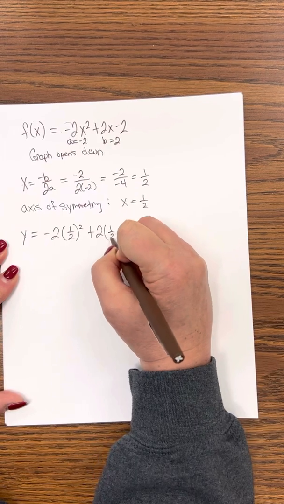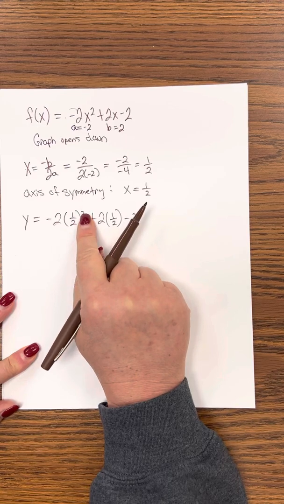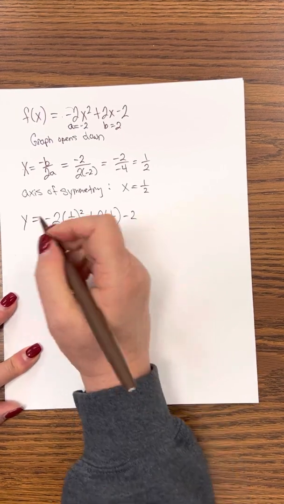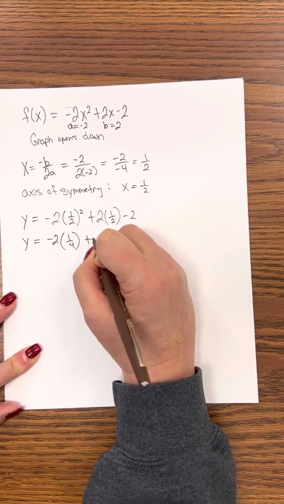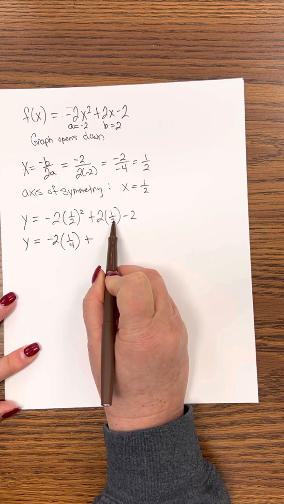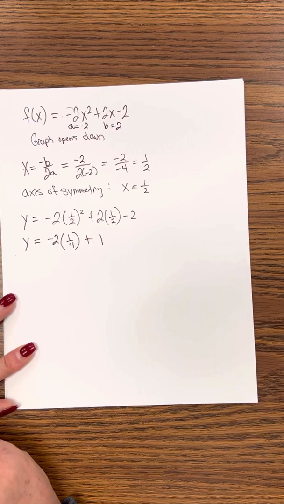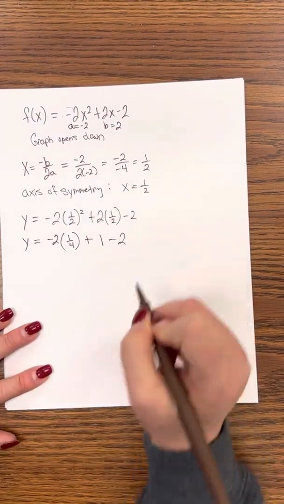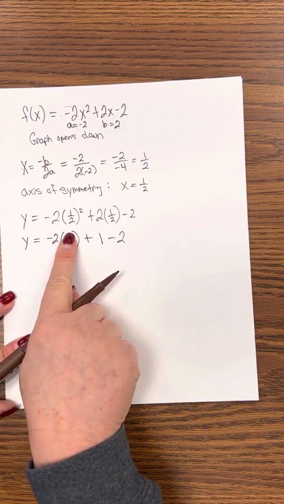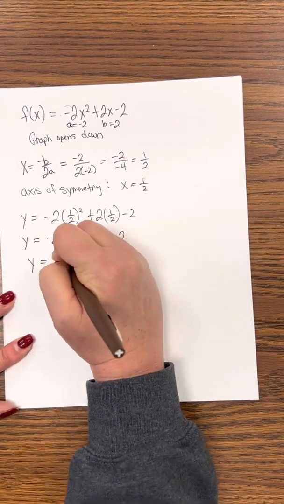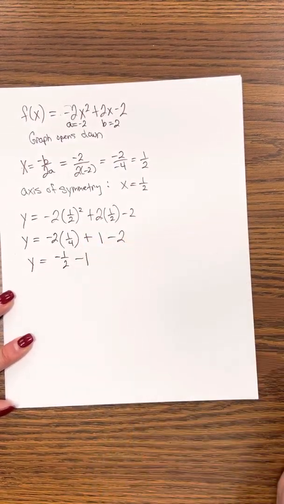Remember, put parentheses around it. Okay, so on this one, first thing we need to do is square 1/2. So 1/2 times 1/2 is 1/4. So that'll be negative 2 times 1/4 plus, now 2 times 1/2 actually is going to equal 1. If you multiply that, that equals 1. So that gets rid of our fraction there, and then that's going to be negative 2. So here, negative 2 times 1/4 would be negative 2 over 4, and then you can reduce that, so it would be negative 1/2.